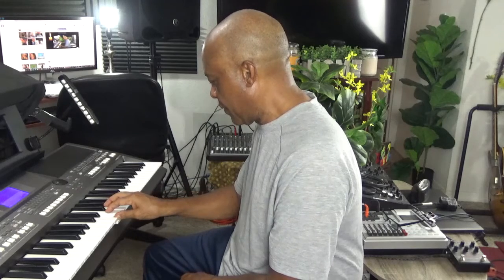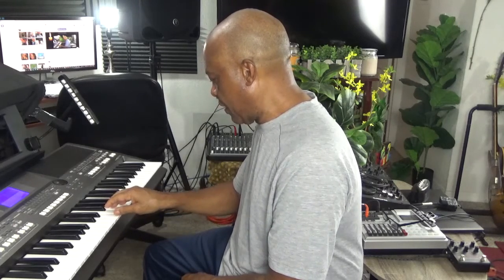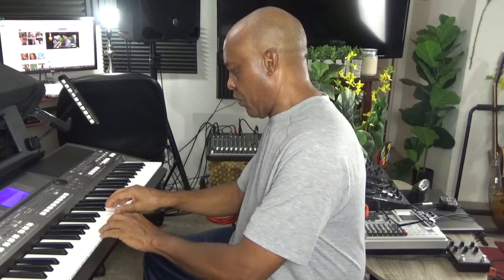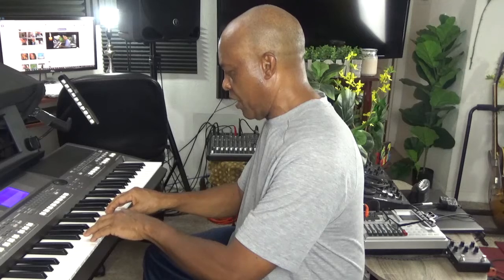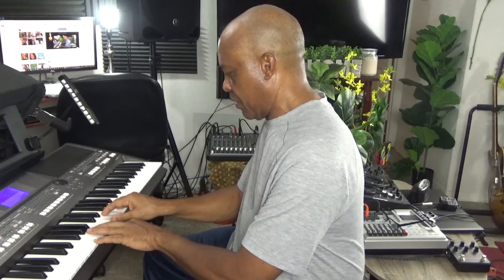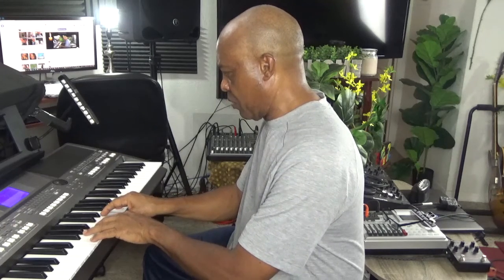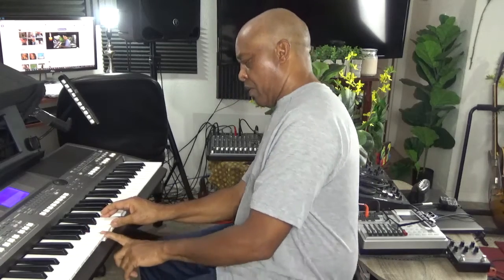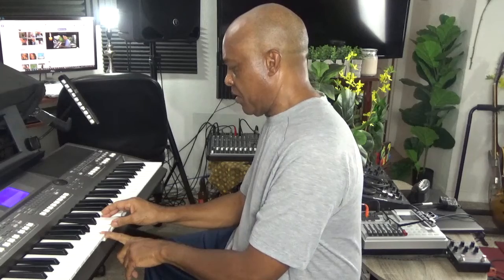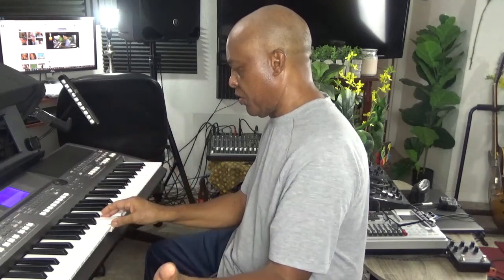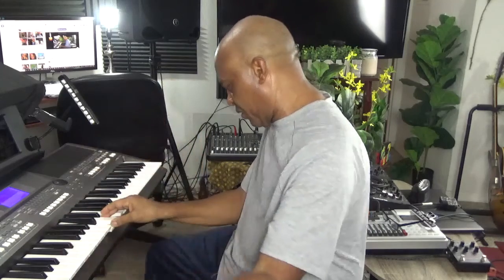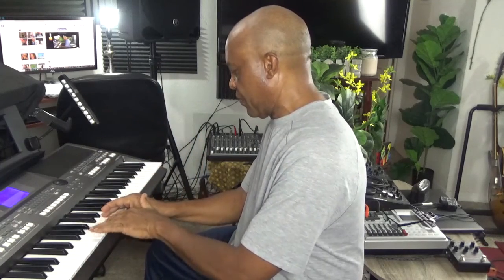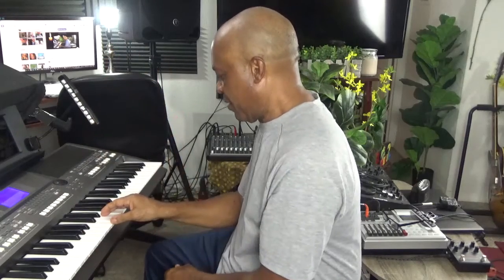I got E, I got G, and I got A. Okay, so if I were playing C major triad, let's say I was playing C major 6, but with the 6 at the bottom of the chord. Now I'm going to play the 6 at the top.